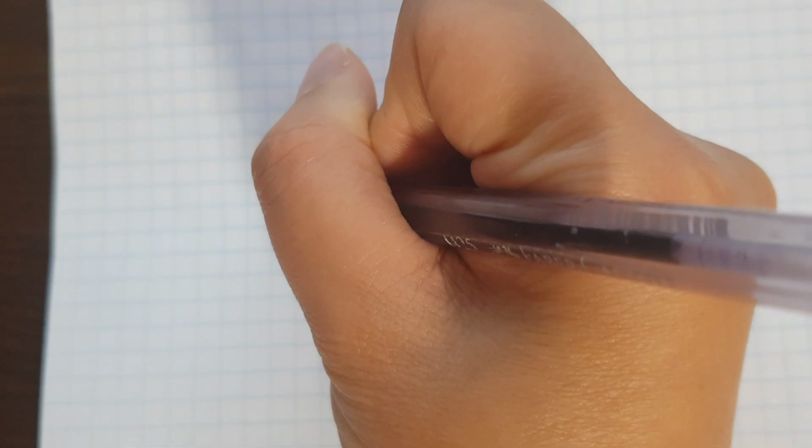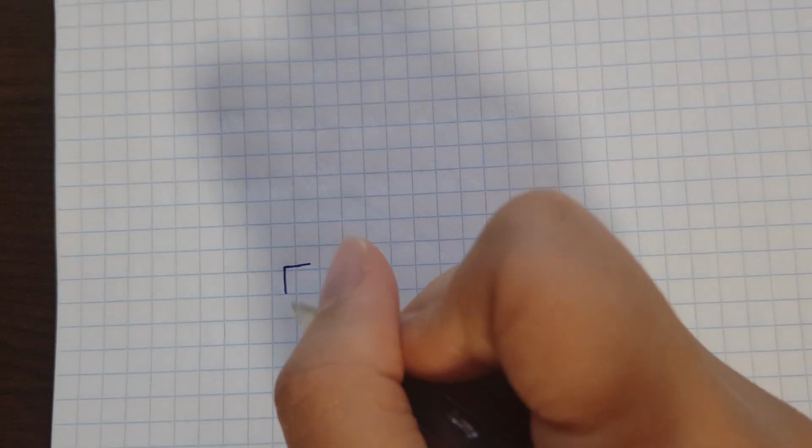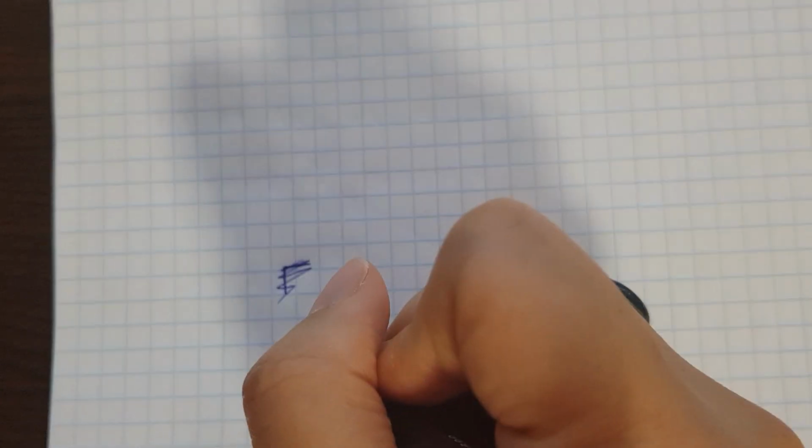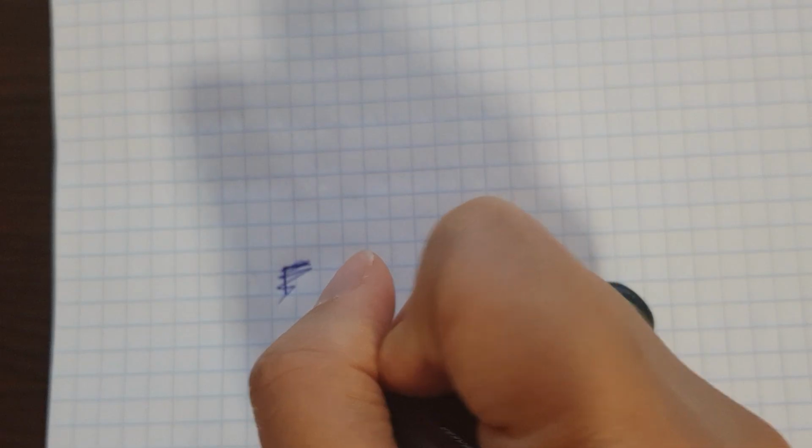Okay, so let's start from the Bulgarian on the left side. Okay, so, is that good? Wait, sorry. I'm confused now. Okay, let's start from B. Okay, so that's B.